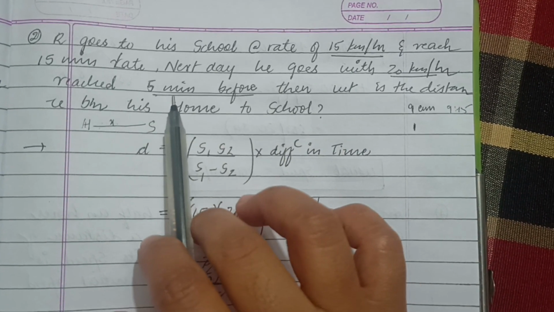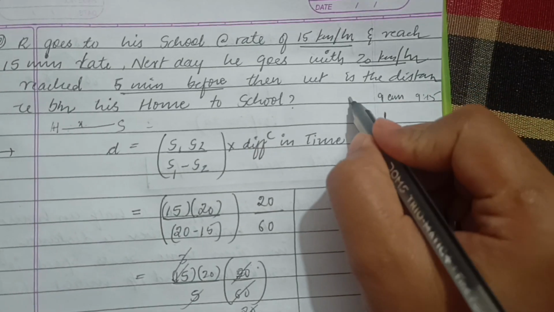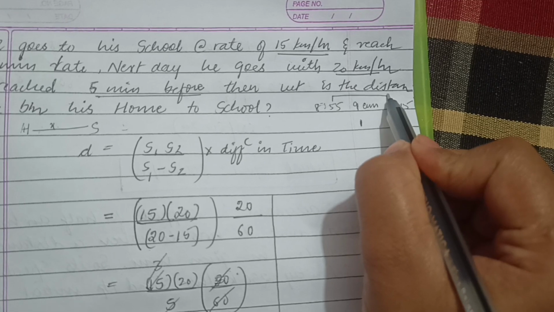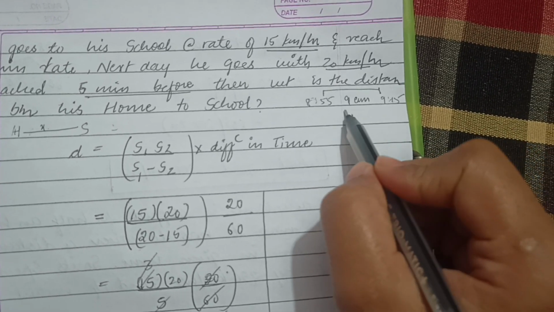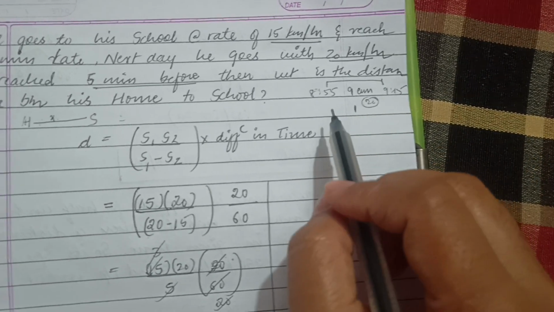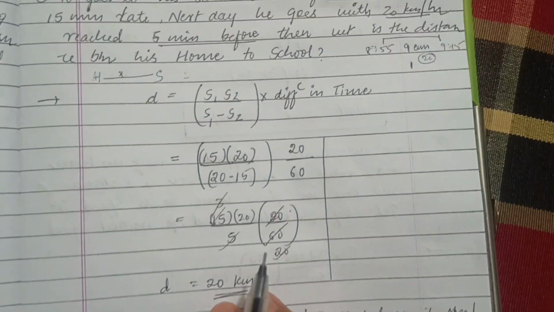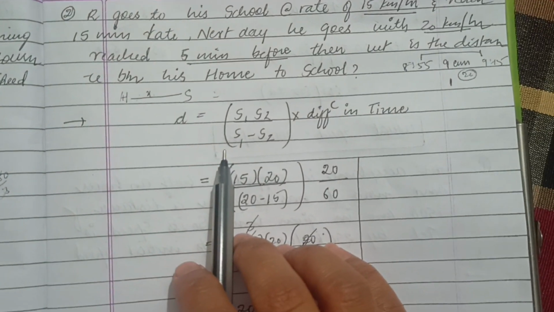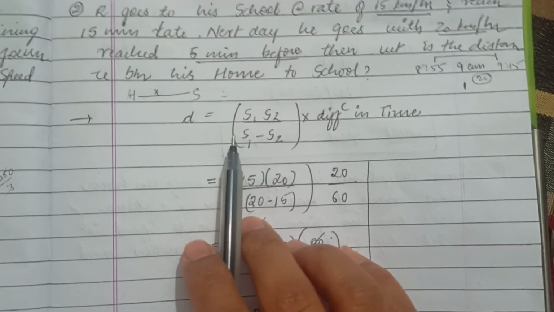Okay, so then he reached 5 minutes before, means he reached at 8:55 only. So therefore here the time difference will be 20. Okay, next, first I'll tell you the formula actually, so it will be applicable for most of the problems, so it will be easy to understand.